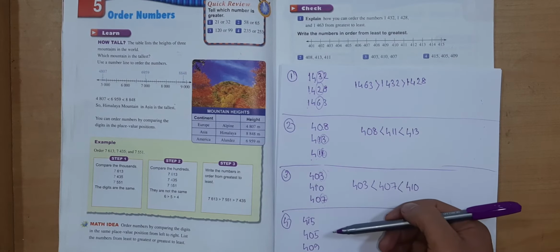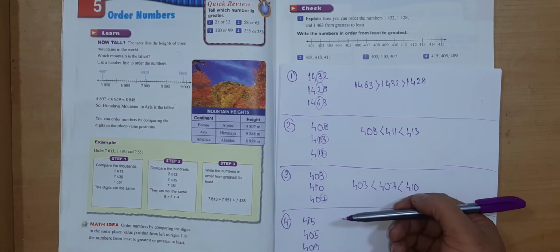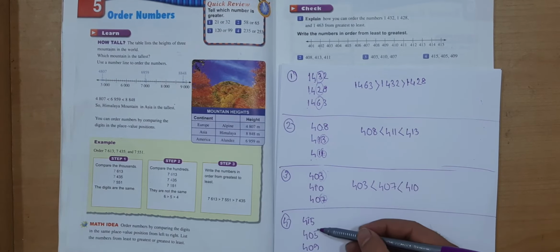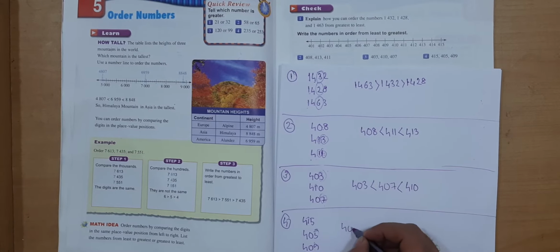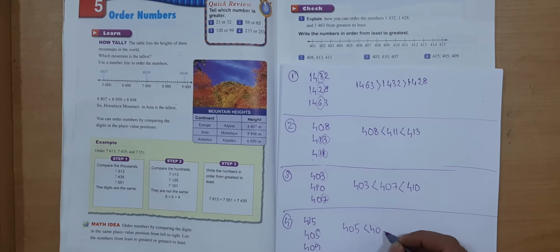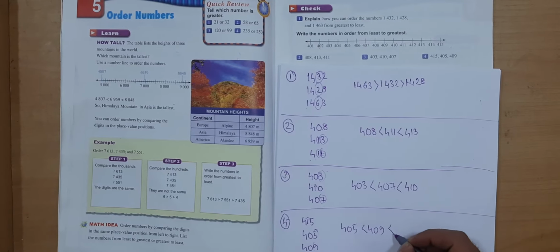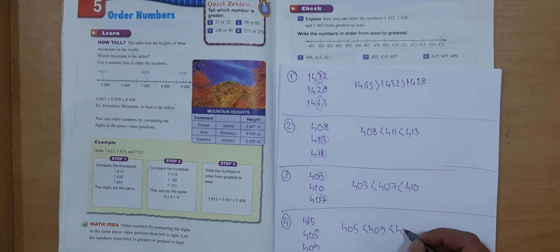In order to do that, we have to take a look at the 1 spot. In here we have 5 ones, and in this number we have 9 ones. So 5 is smaller than 9, so we say 405 is less than 409, and 409 is less than 415.